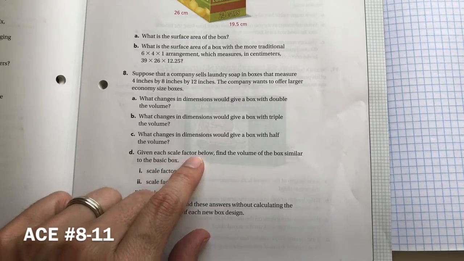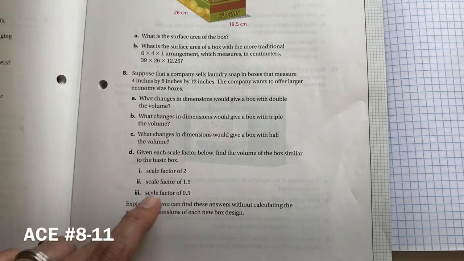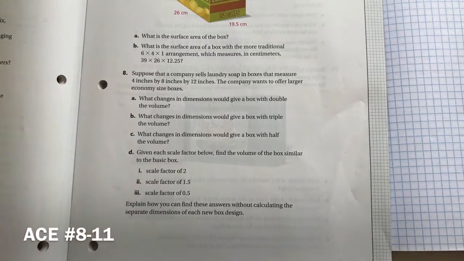Given the scale factor below, find the volume of the similar boxes. So if the scale factor is 2, the scale factor is 1.5, the scale factor is 0.5, how does that change the volume of the box?